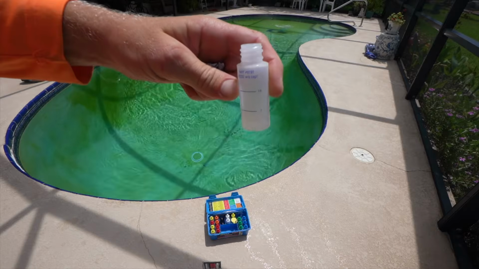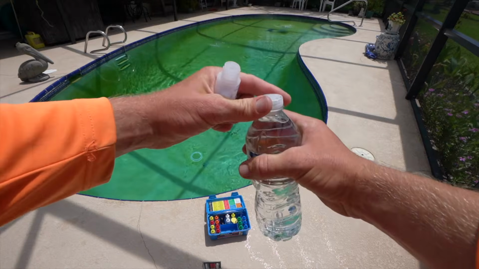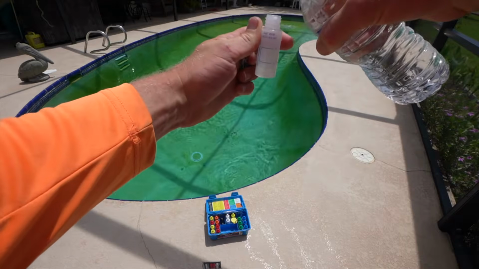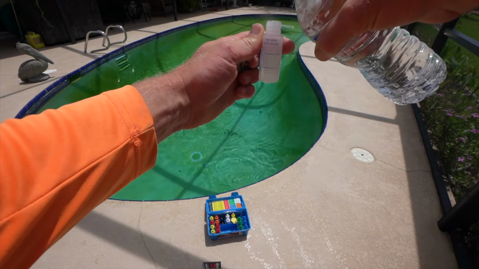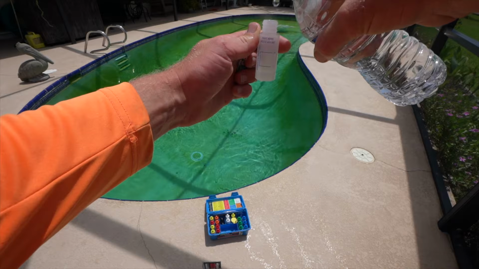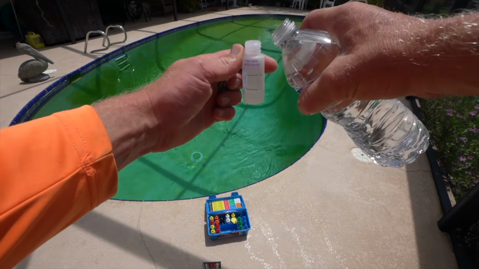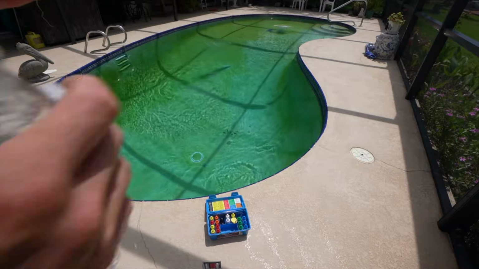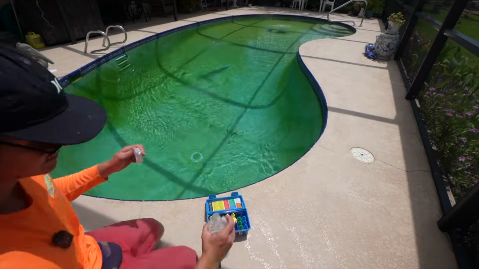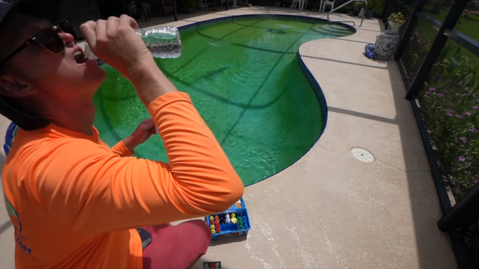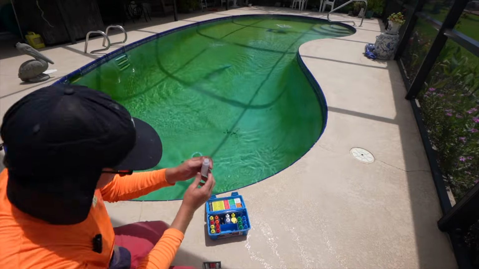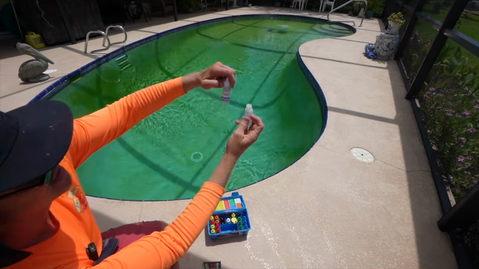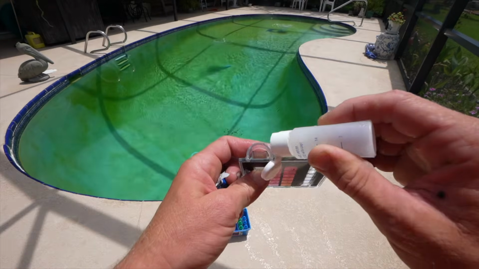You're gonna take half the sample of pool water and then you're gonna dilute that with just fresh water. And then from the 7 to the 14, we're gonna put in our cyanuric acid reagent.